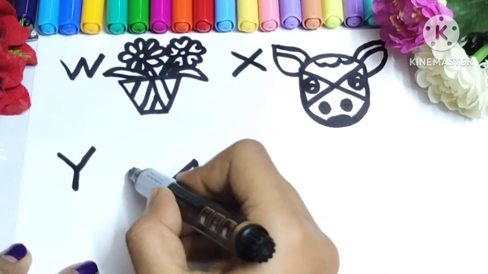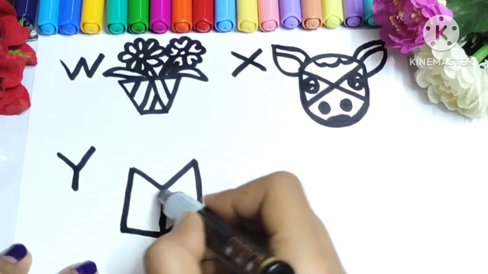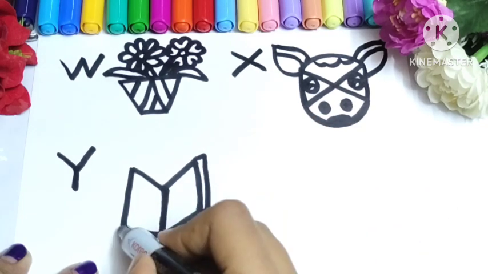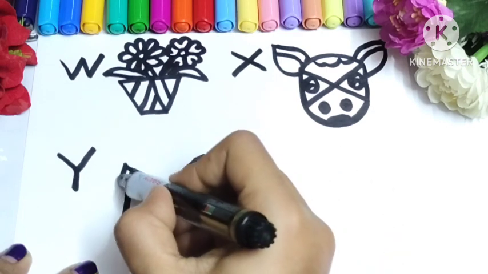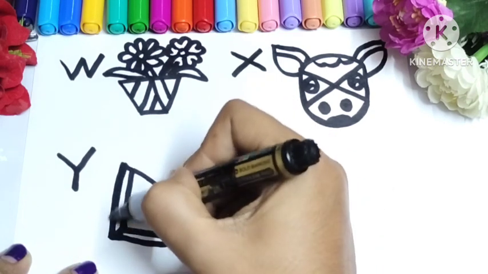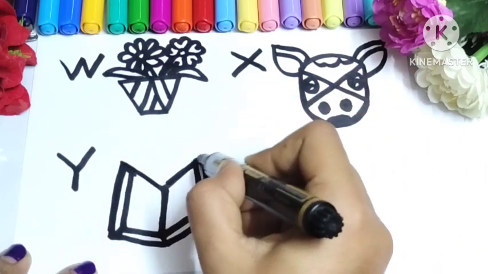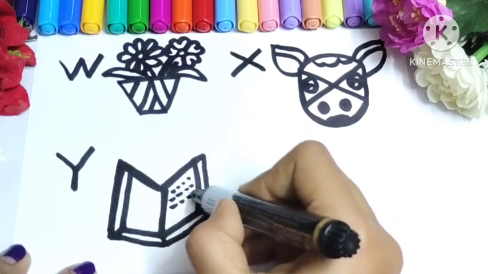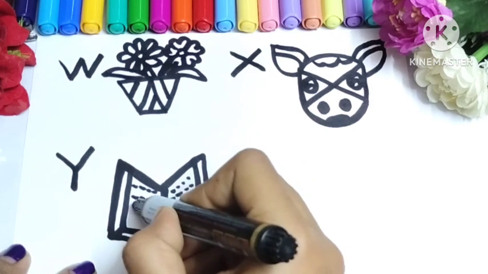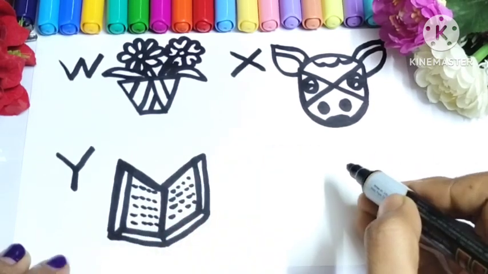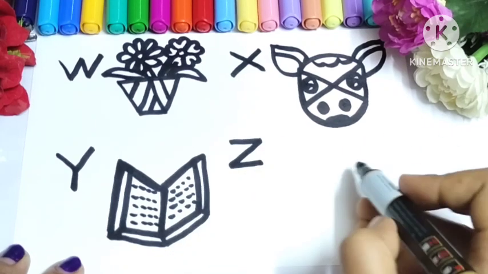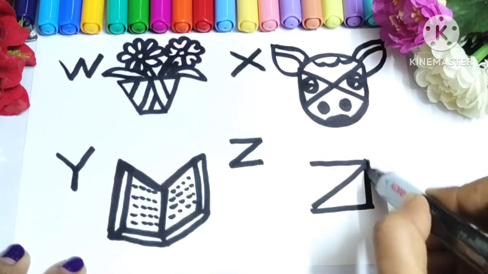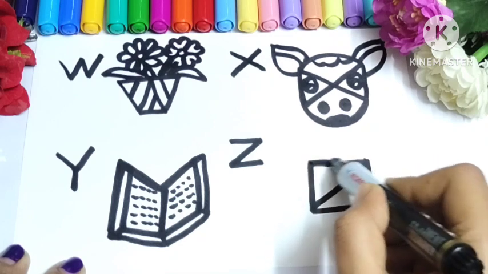Here I'm drawing an open book with the Y alphabet. And now I'm drawing a beautiful kite with the Z alphabet.